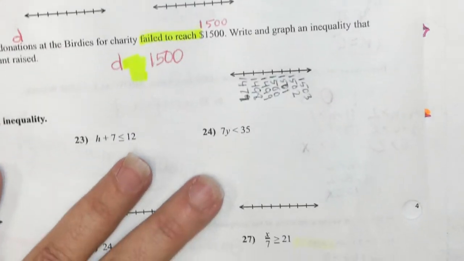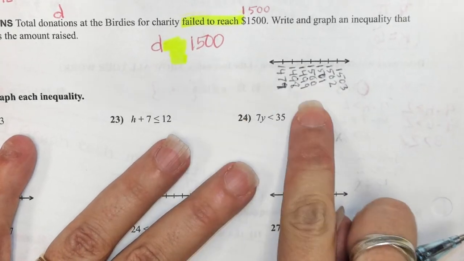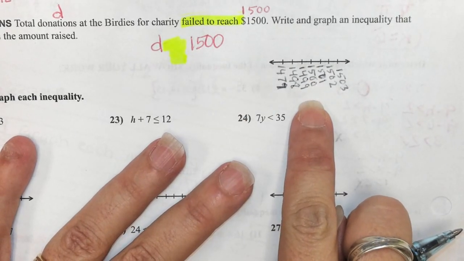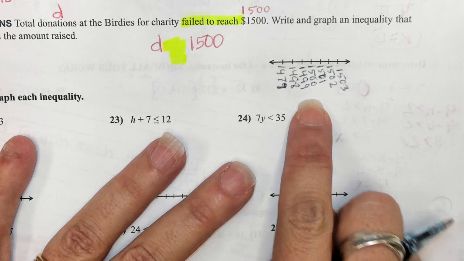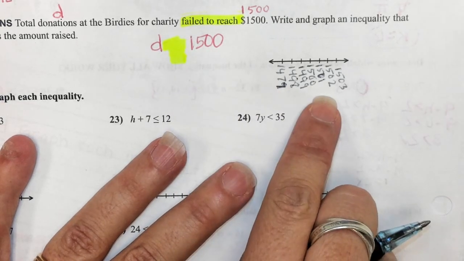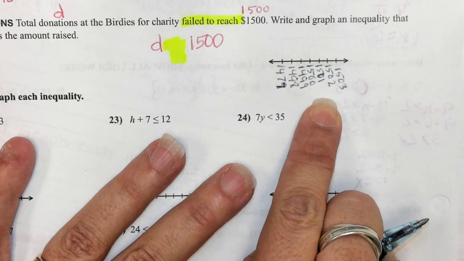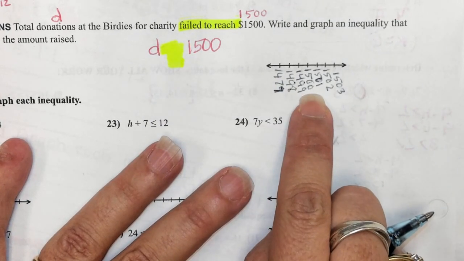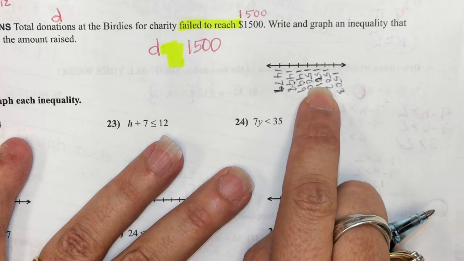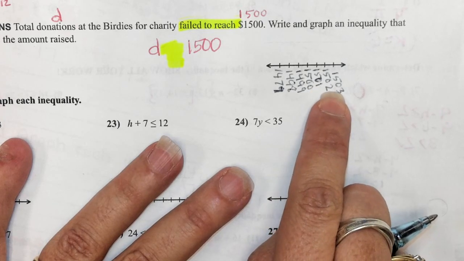Okay. And then you would pick how to graph that thing. I'm going to leave y'all with that part. You got to figure out what symbol and how you would graph it. Listen, start with 1,500 in the middle. Then you need to go up, 1,501, 1,502.